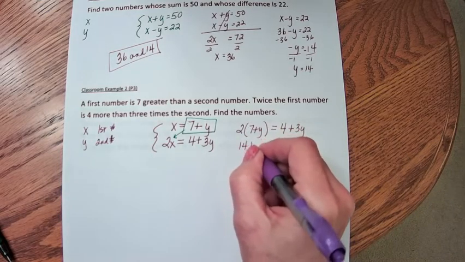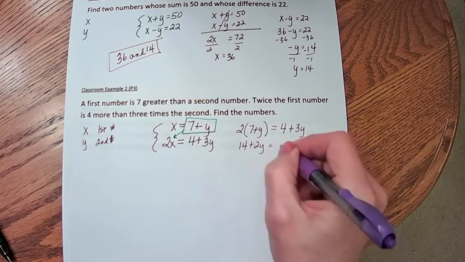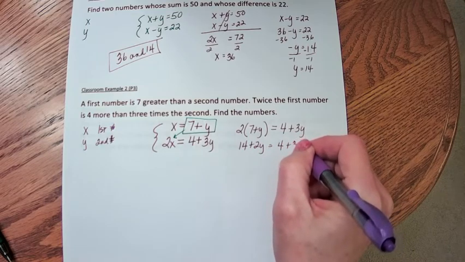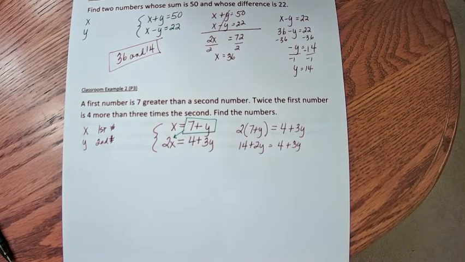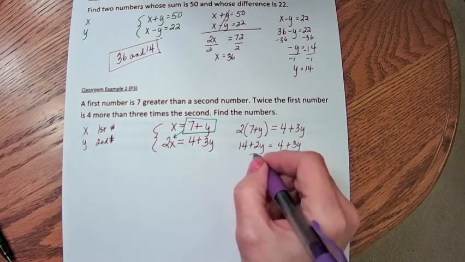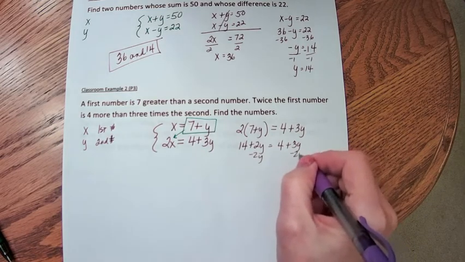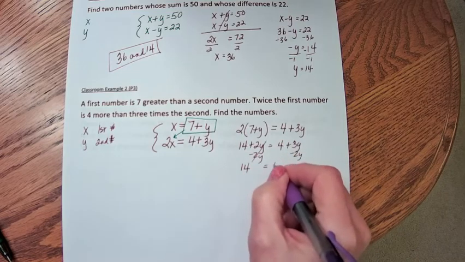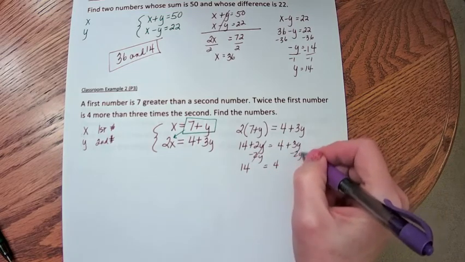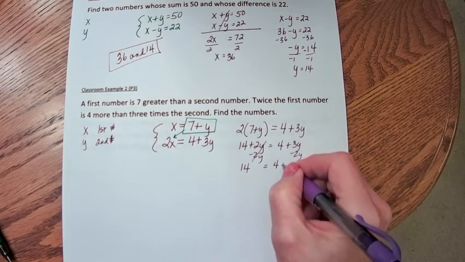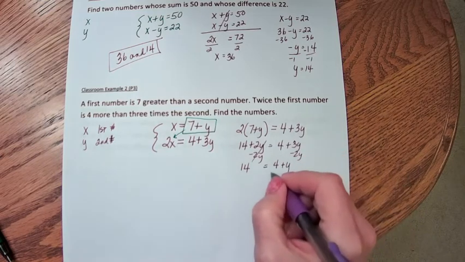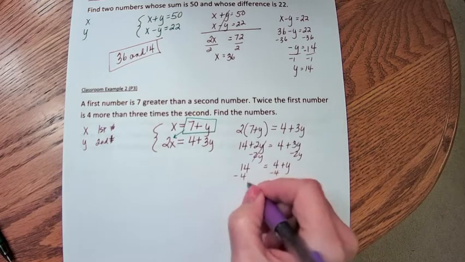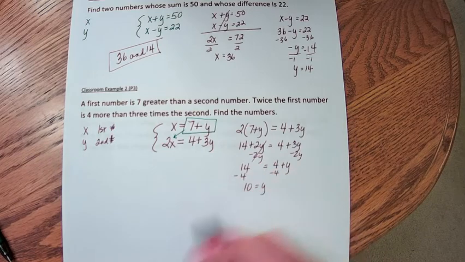Distribute the 2, I would get 14 plus 2y is going to equal 4 plus 3y. Let's subtract 2y from both sides, and I'll get 14 equals 4. 3y minus 2y is just positive 1y, and then subtract 4 from both sides. So y is going to equal 10.